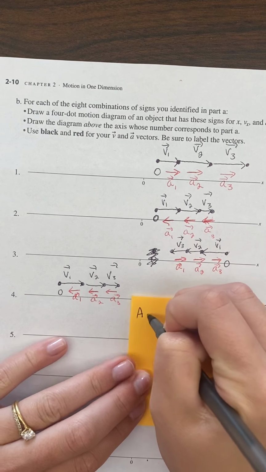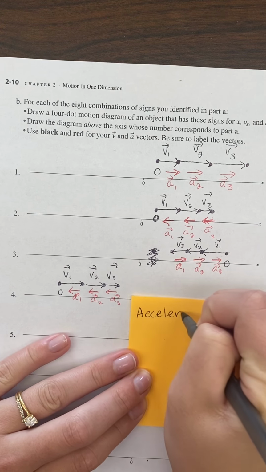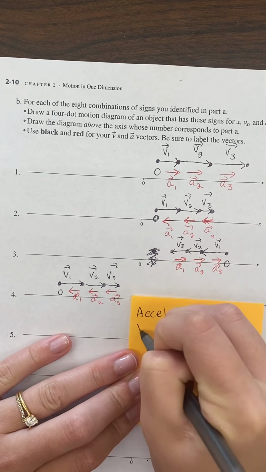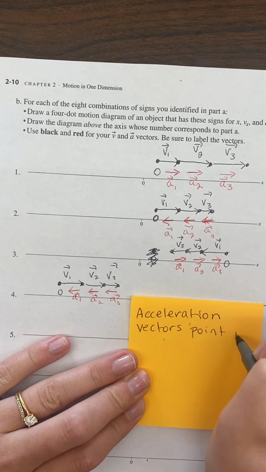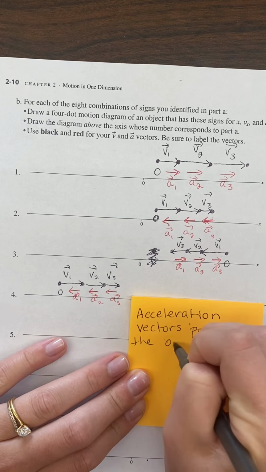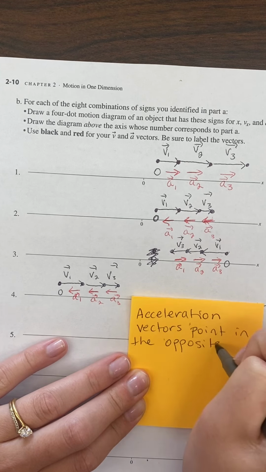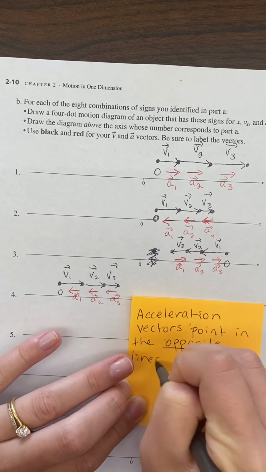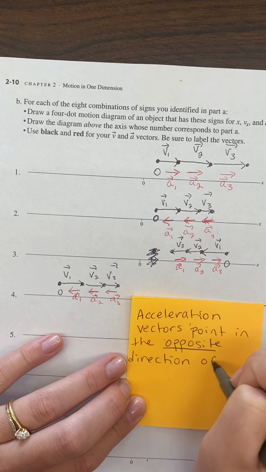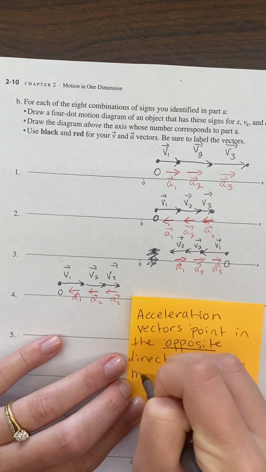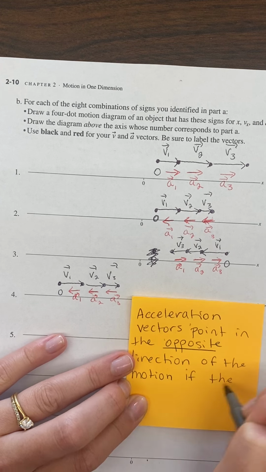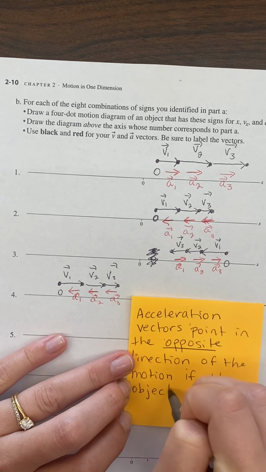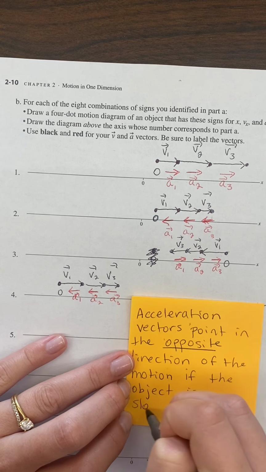So acceleration vectors point in the opposite direction of the motion if the object is slowing down.